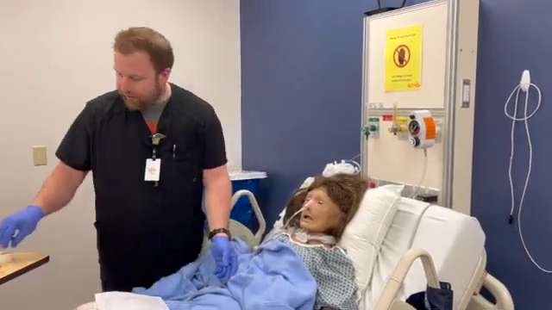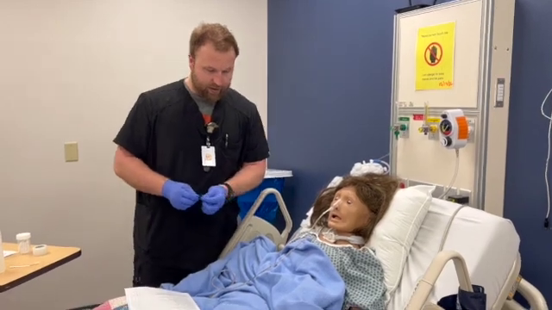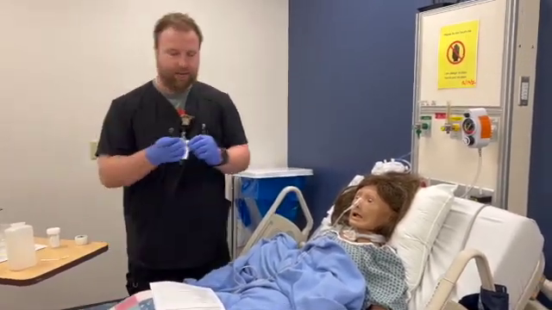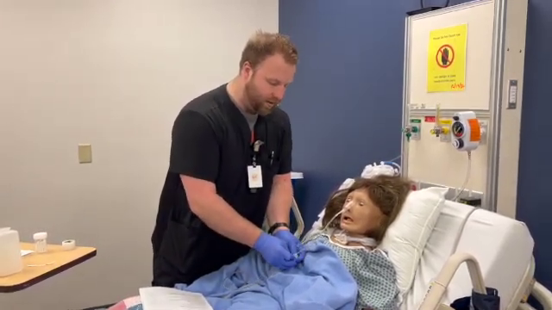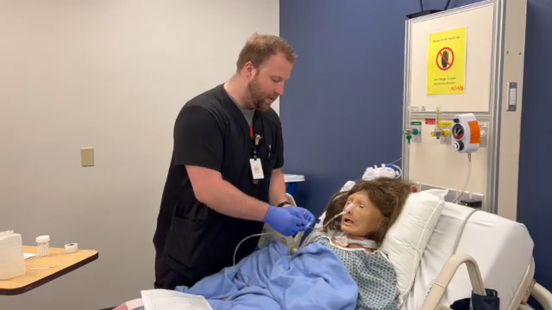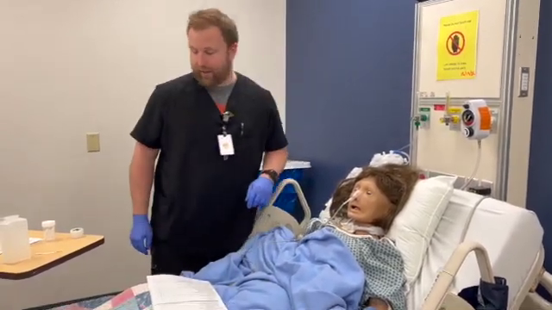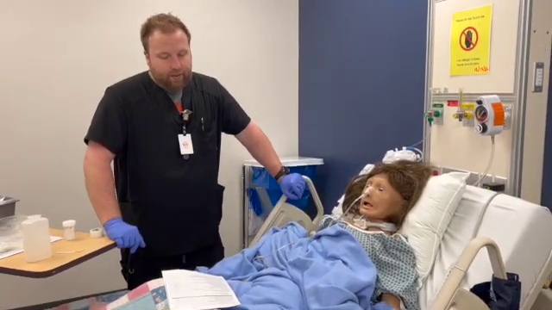Then I want to take our safety pin. We can put it on a second piece of tape here and put it on the patient here. Put our safety pin through that and leave that on. We will anchor to discard.